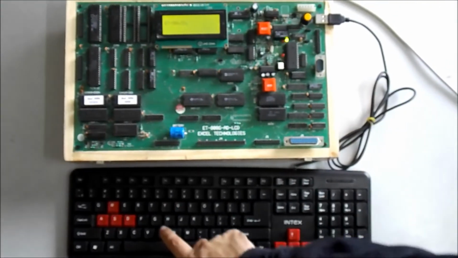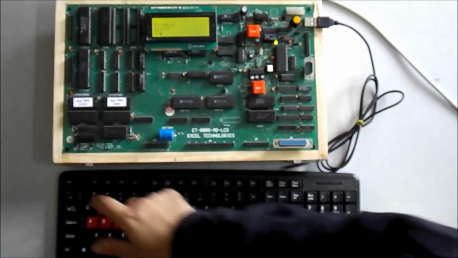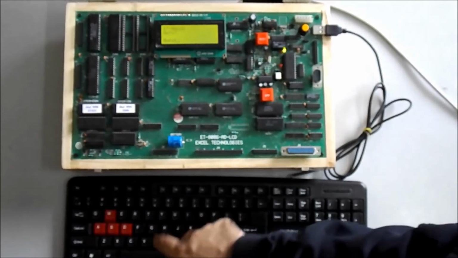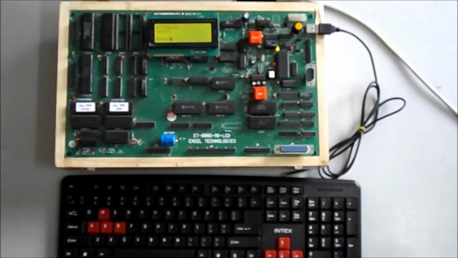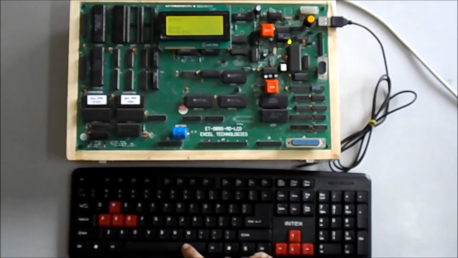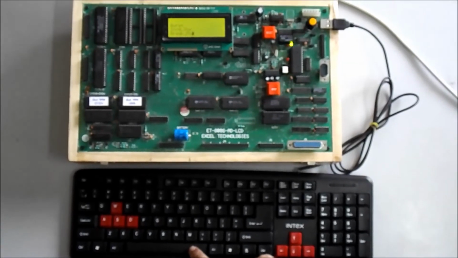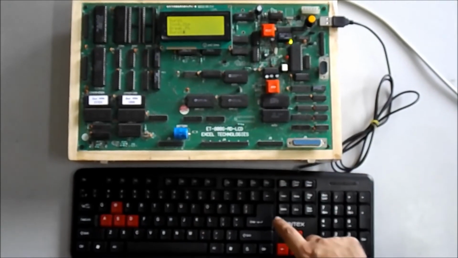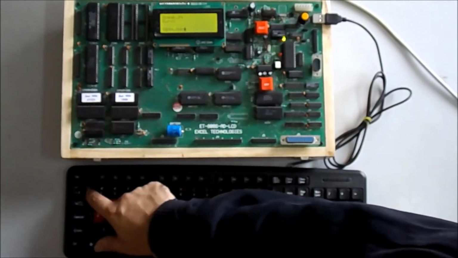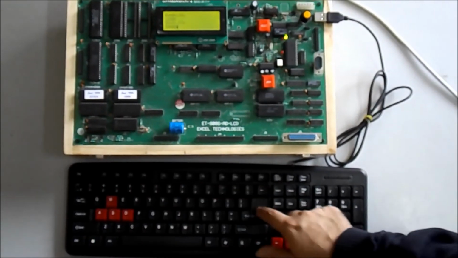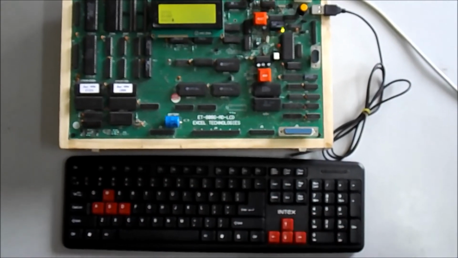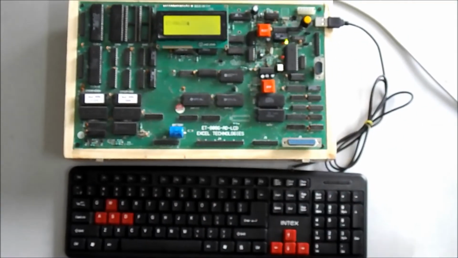Now I'll execute it. So I'll press G, enter. Then it shows me burst mode. If I press enter, I have selected the burst mode. To see the options, I'll press space. The other modes are single step and breakpoint, and then I have returned to burst. As I want to select the burst mode, I'll press enter. The segment address was 1000, the offset address was 0100, and I'll press enter. So the program has been executed.